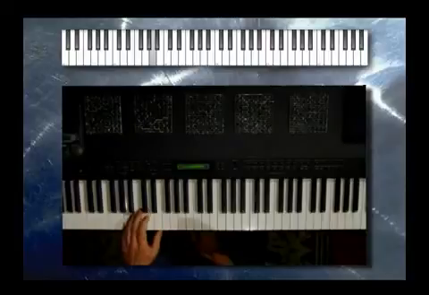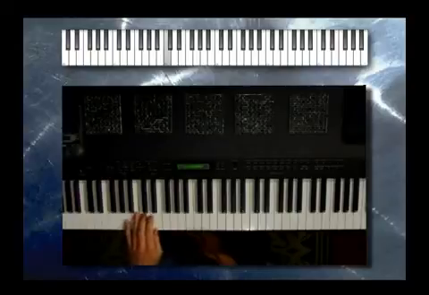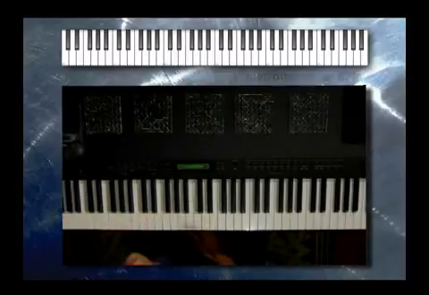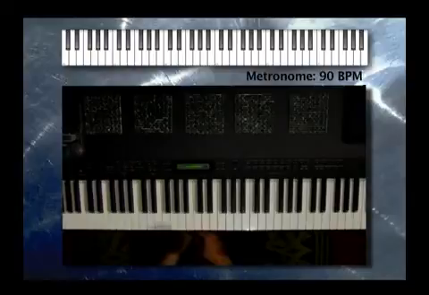Let's try adding the left hand to the right hand as we play through the tune. The left hand notes will be A, D, E, and C. And we can use one hand position to cover all those notes. So with the metronome back on, we'll play through the tune, this time adding the left hand. 1, 2, 3, 4.